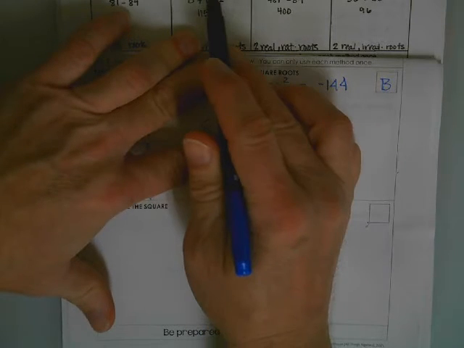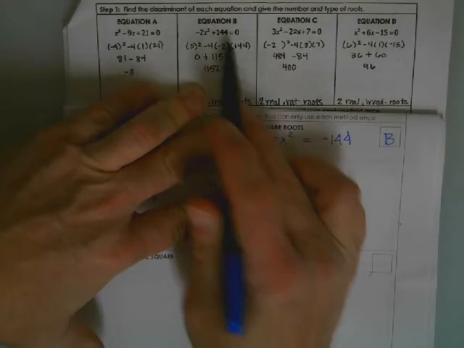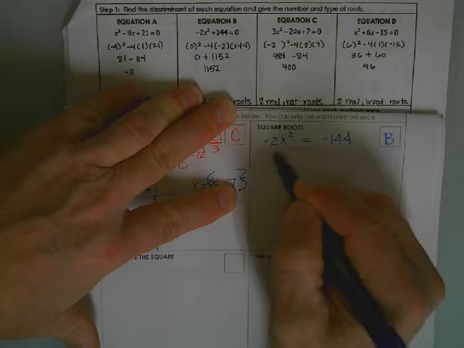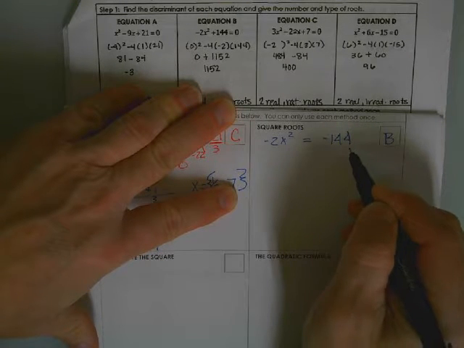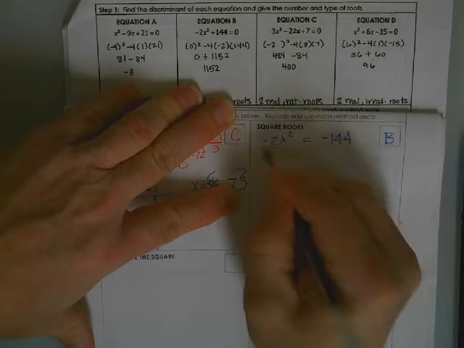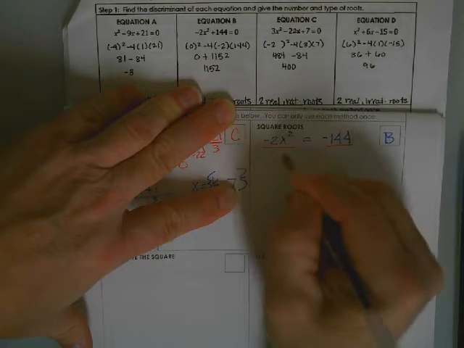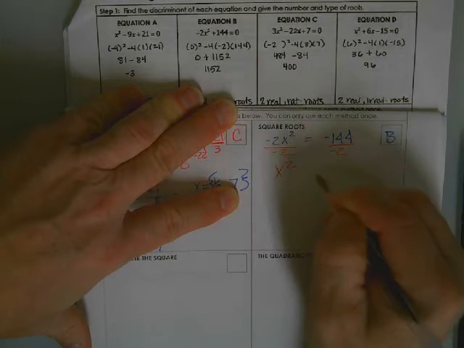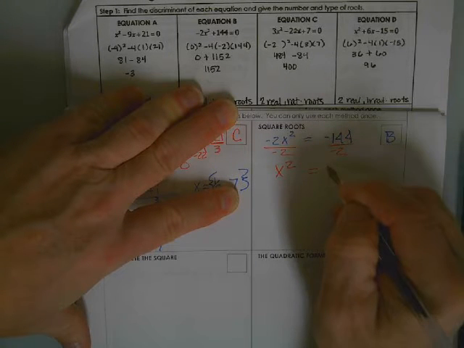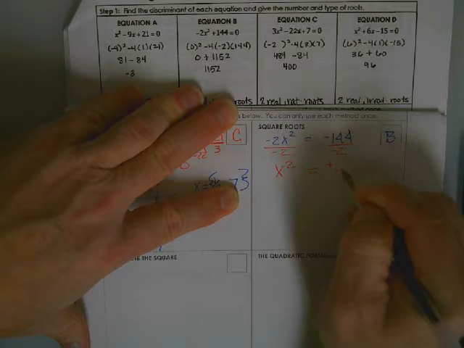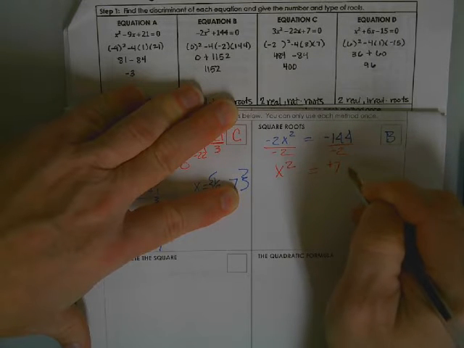So I would divide both sides by negative 2. Then we have just x squared equals positive 72.